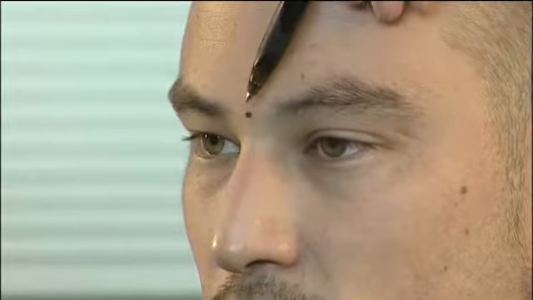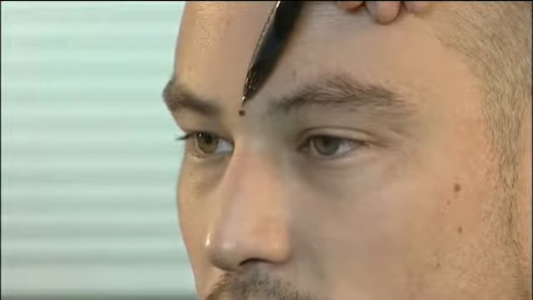Extra point Yintang is on the anterior midline on the glabella, directly between the medial ends of the eyebrows.